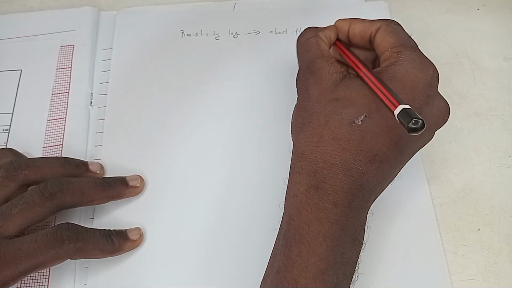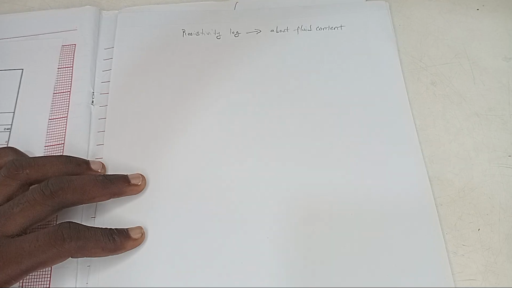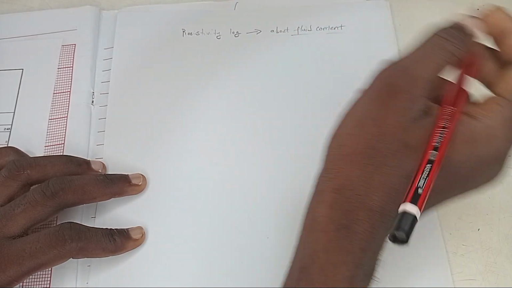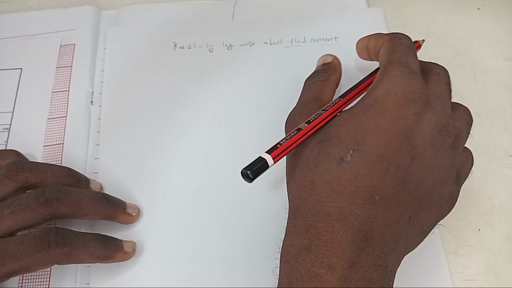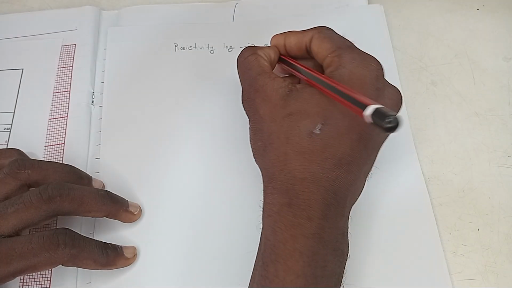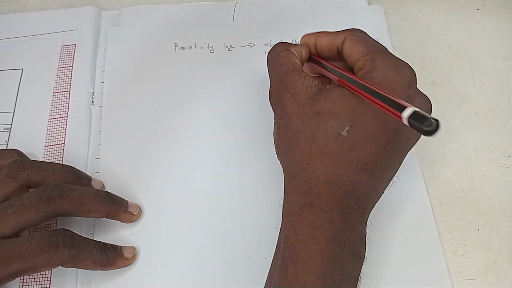Content, fluid content. Specifically, it tells us about the fluid content, either what is present in my reservoir, the fluid content in my reservoir.